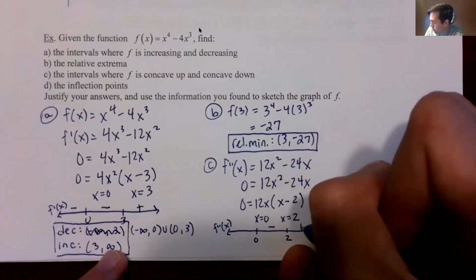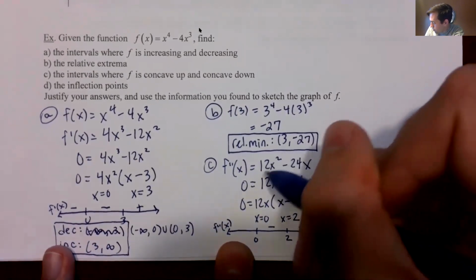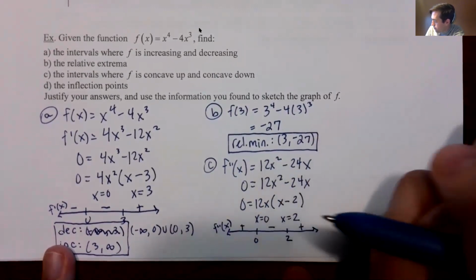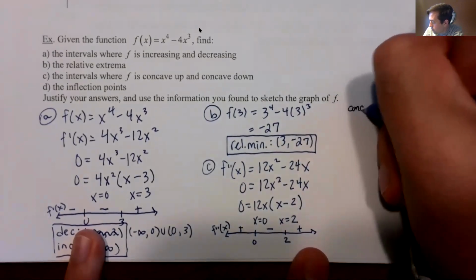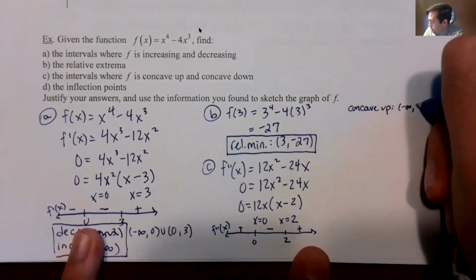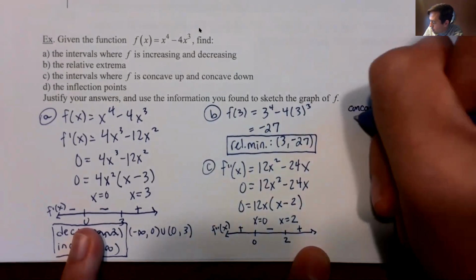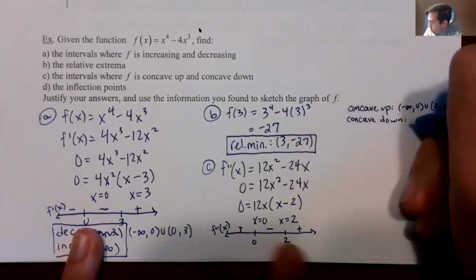It's going to be positive. If I plug in a negative number, this will be positive, and this will also change positive. So that's going to be positive. So I'm going to have to write it up here. We're concave up from negative infinity to 0 and from 2 to infinity. And we're concave down from 0 to 2.